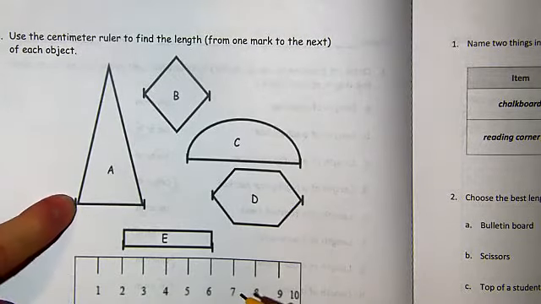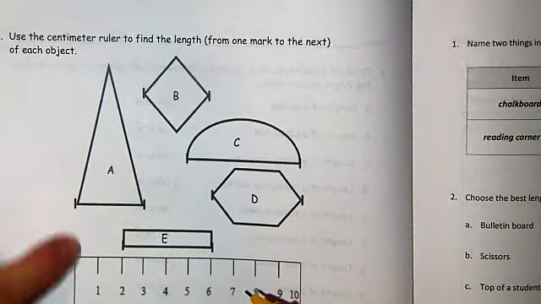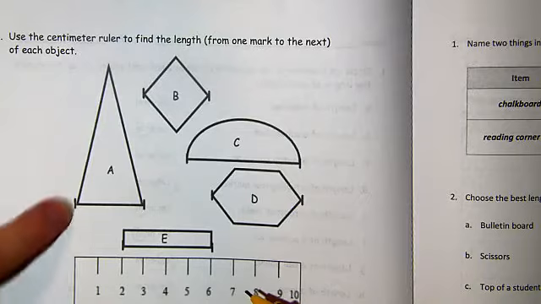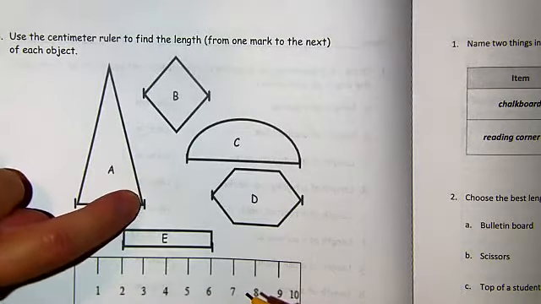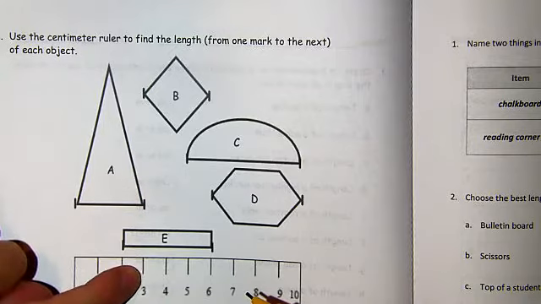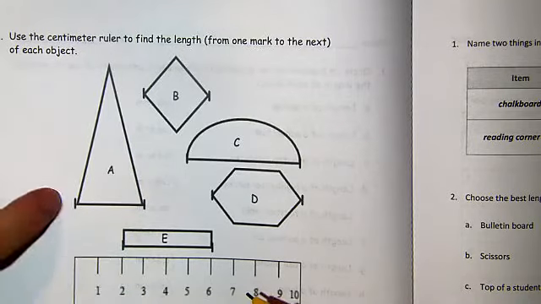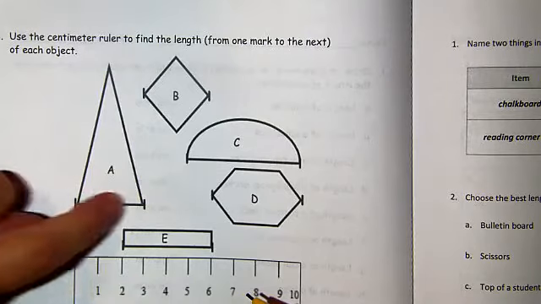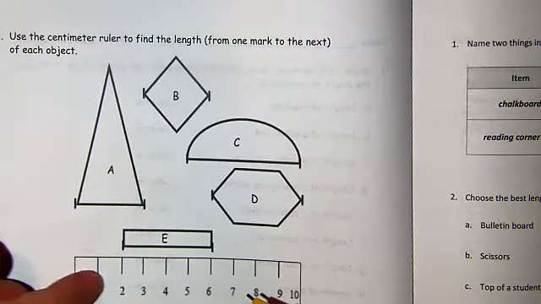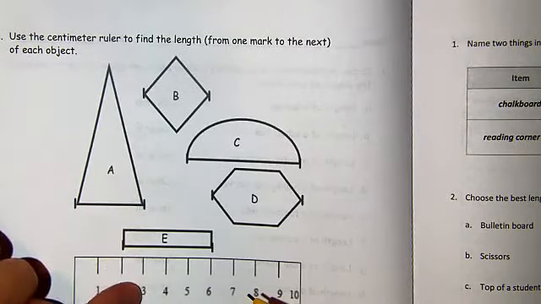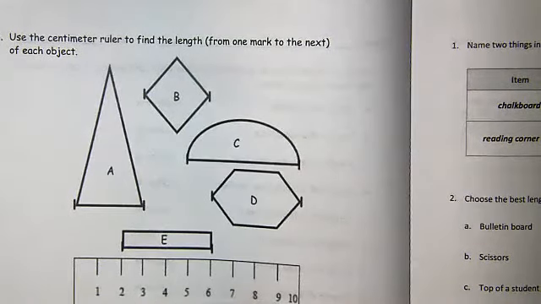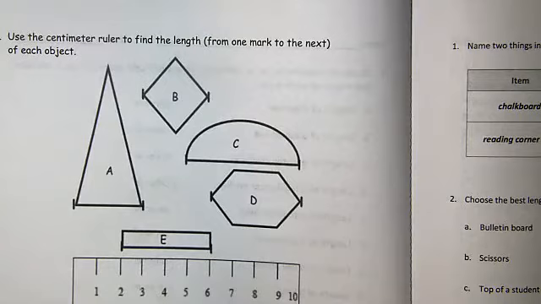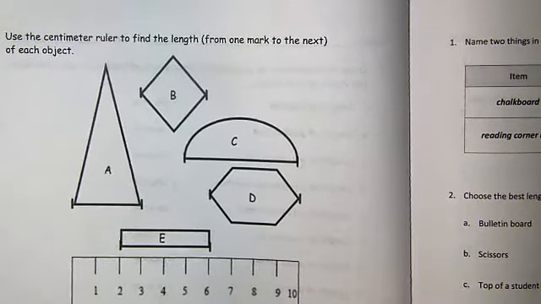If we look down here, the A actually matches up perfectly, right? The A matches up right there. So if I go to the end mark, how wide, how long across here is the triangle A? It starts at 0, so we can say that it is 3 centimeters long, okay?